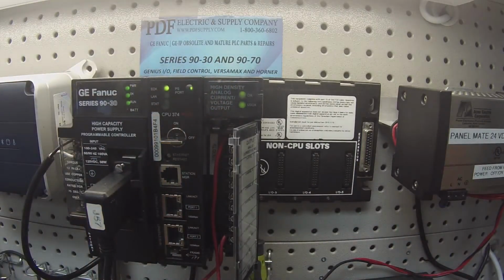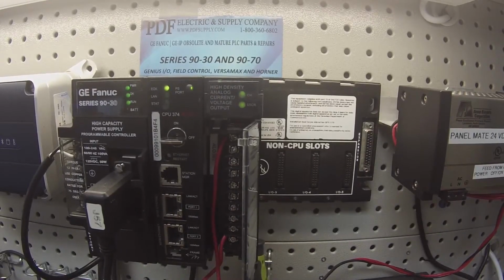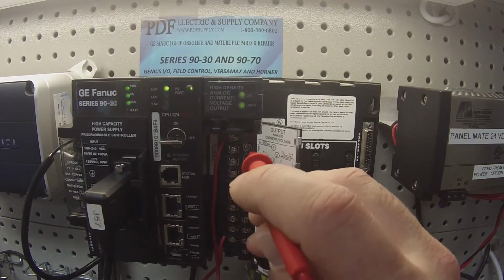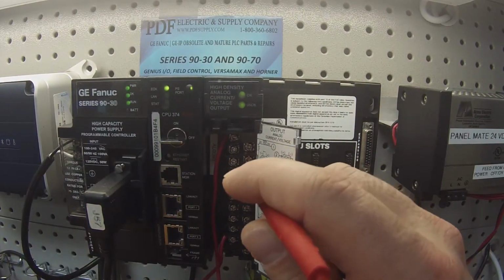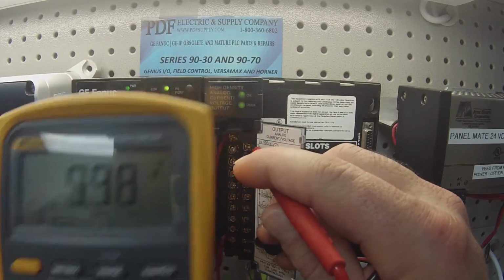So they're giving me full value, but since this is not a discrete module, this is an analog output module, it has range and resolution, and I want to check that I have full range and resolution of the analog output card. So I'm going to go back to terminal number 1, which again is just about 10 volts, as you can see.